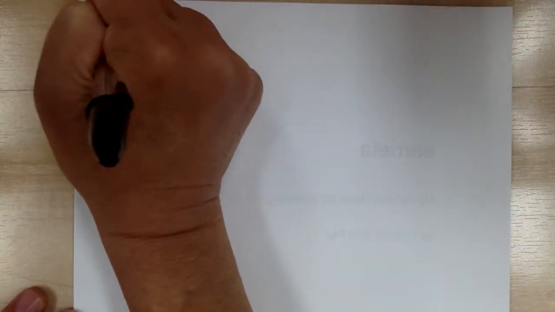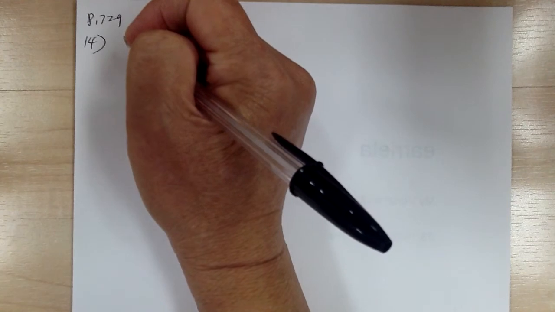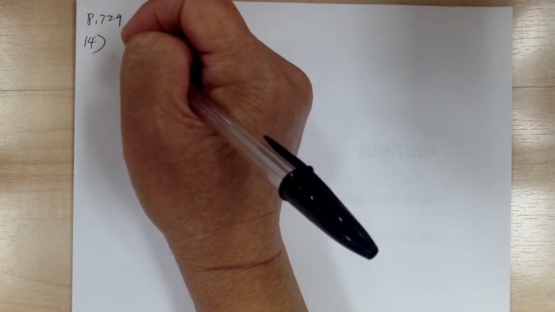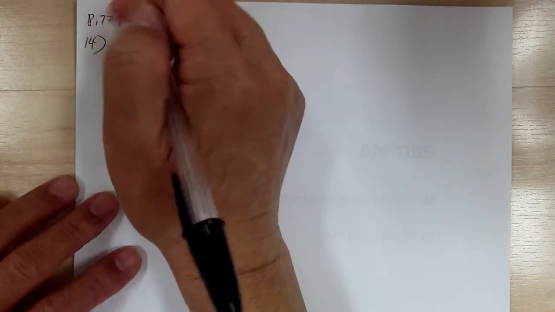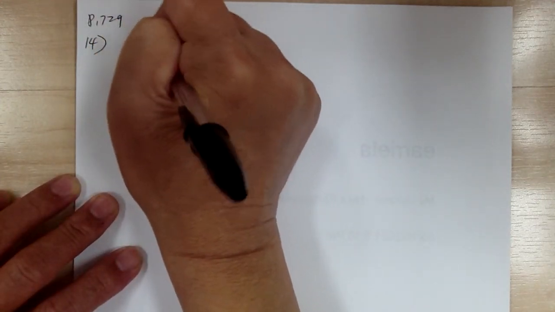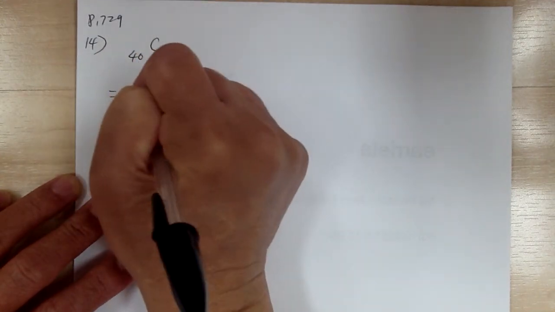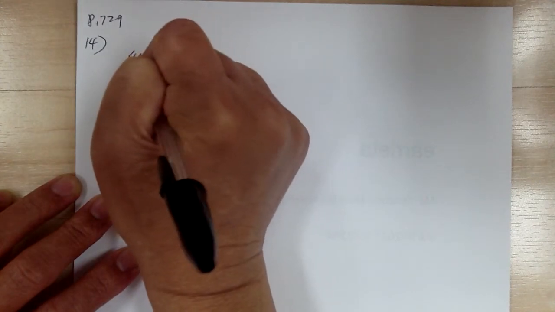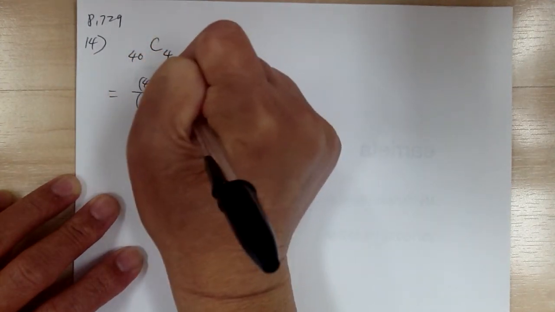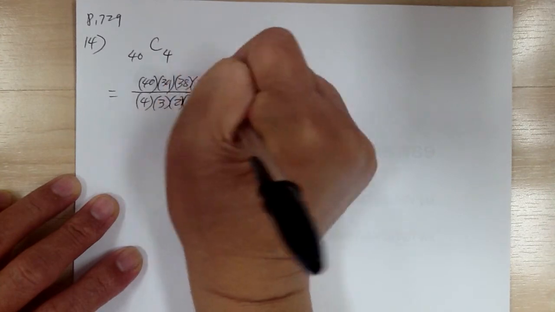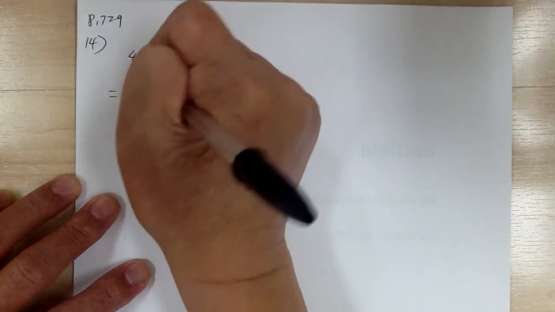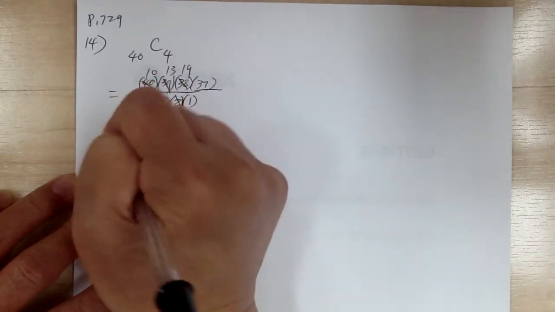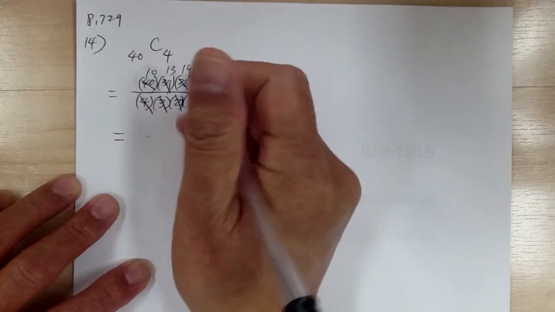Okay, number 14. A sample of 4 flashlights are taken from a batch of 40 flashlights to be inspected. How many different samples can be selected? So you have 40 flashlights and you're going to choose 4. Again, you're going to get 4, 3, 2, 1 on the bottom, and 40, 39, 38, 37 on top. This will cancel out to get 10. This cancel will give you 13. This cancel will give you 19. Then multiply all this together.